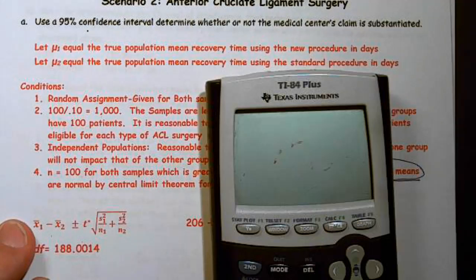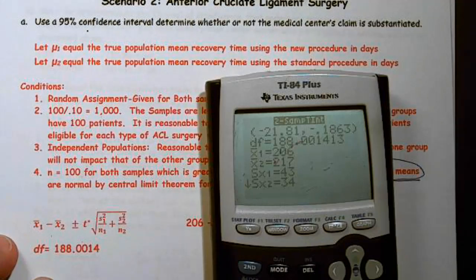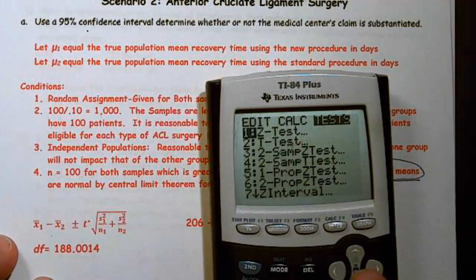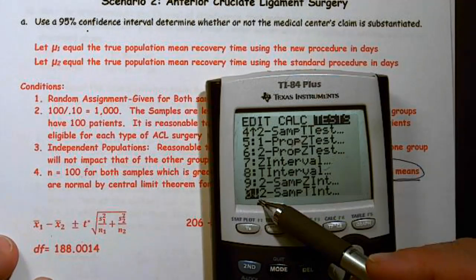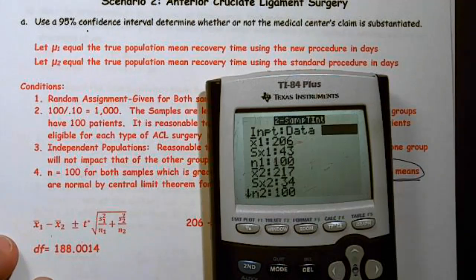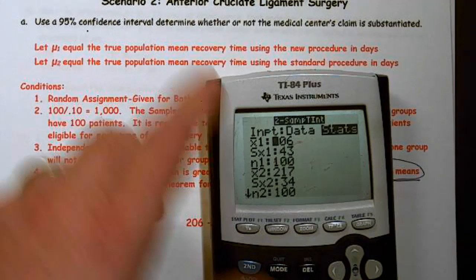So here's the way you get that. Let's start off with stat, test. We know we're running a two sample confidence interval, so I'm going to drop down to number 0, two sample T interval. I'm using statistics. And I'll put the sheet back up on the screen real quickly.